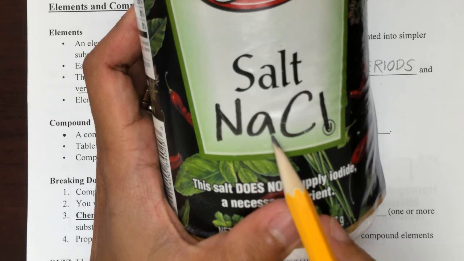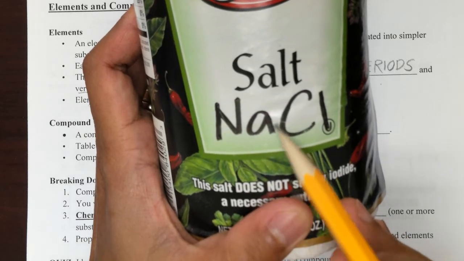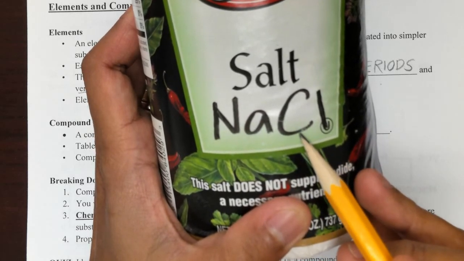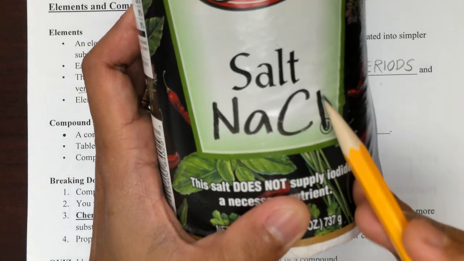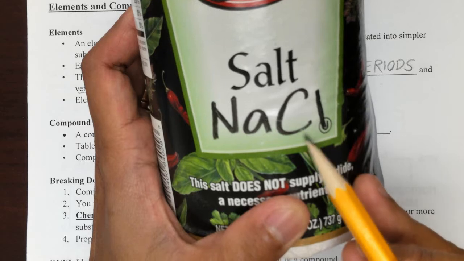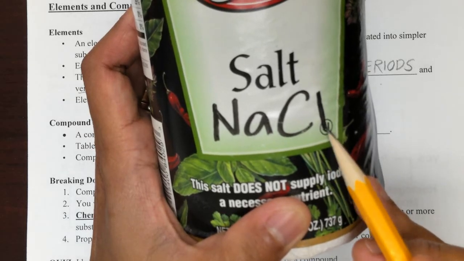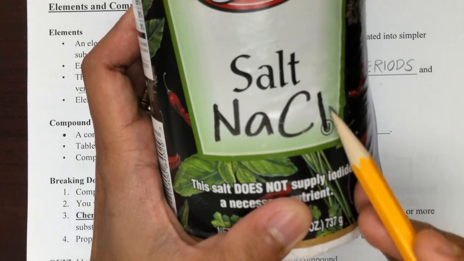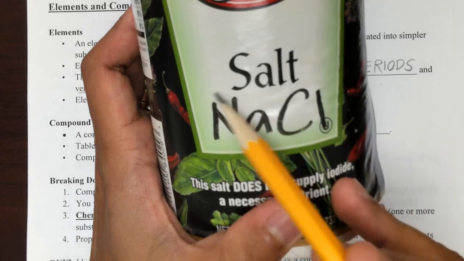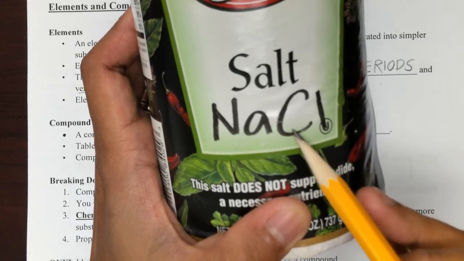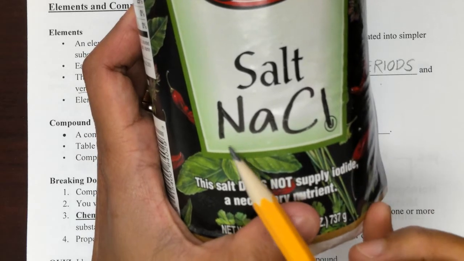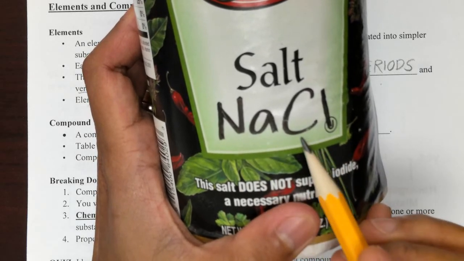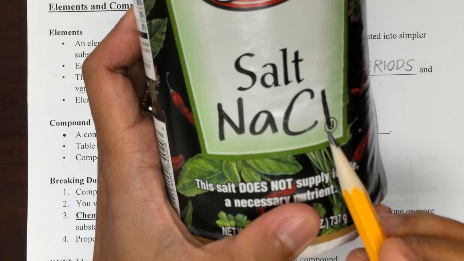Capital N, small a, so that means this is one atom, and capital C and small letter l. Small letter l is just a line, a vertical line. So if you have a big letter and a small letter, it's considered one type of atom. So Na is one atom, Cl is another atom. If you look at your periodic table, Na is called sodium and chlorine is Cl.